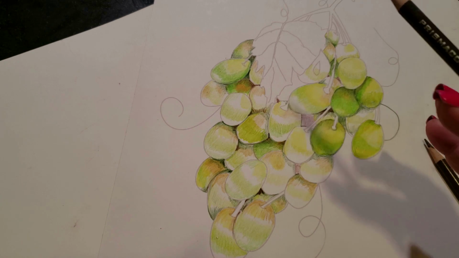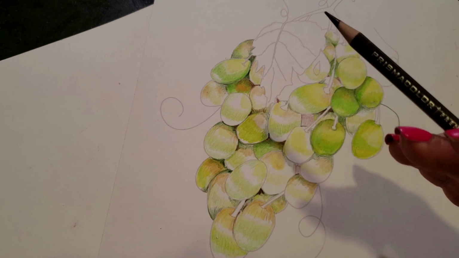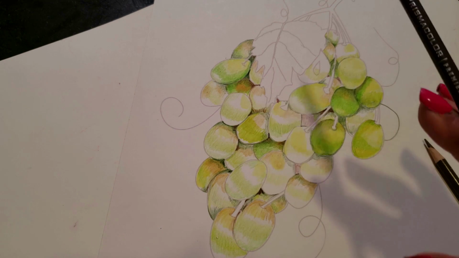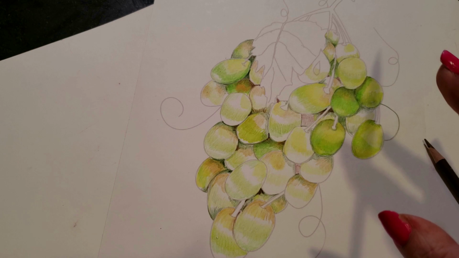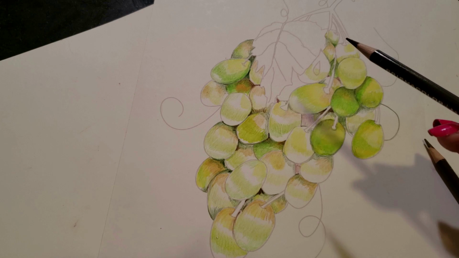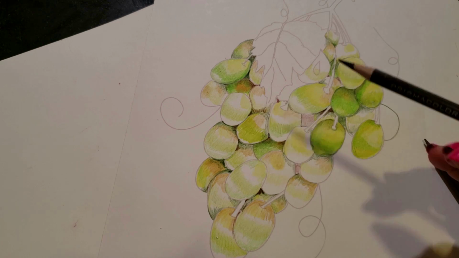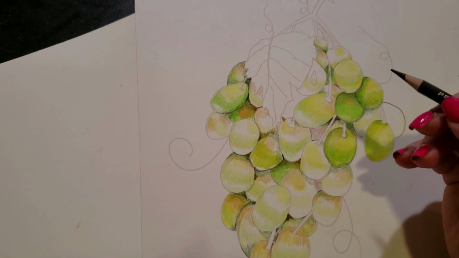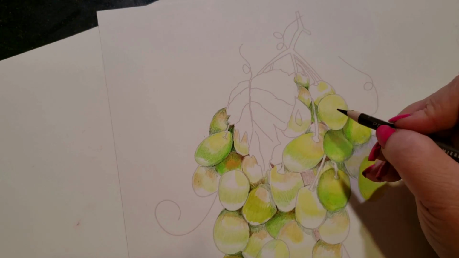When I do switch over to my grays for the shadows, I'm going to use the warm grays, which are better than the blue grays. Blue grays would dull down this picture because this picture is so warm, and I want to keep it very warm. So I'll let you see what happens when I add the sepia.